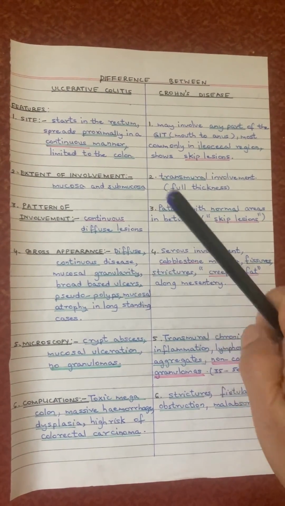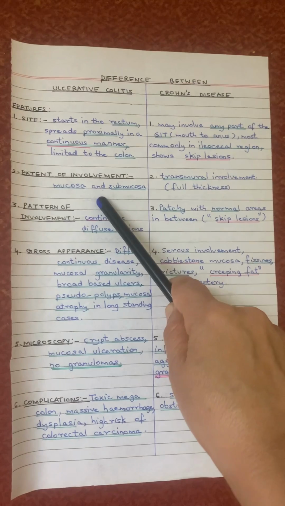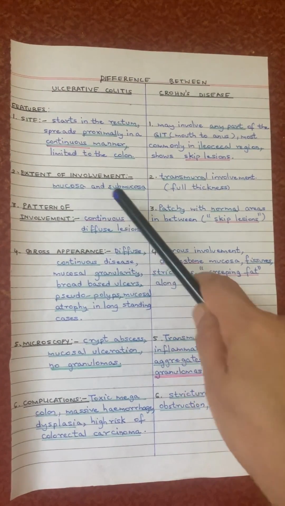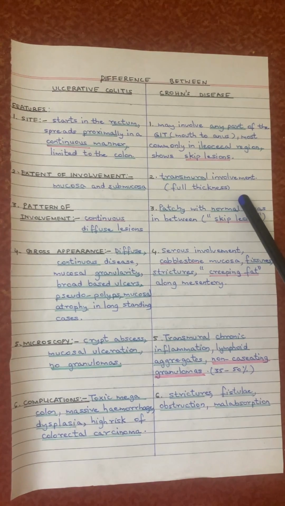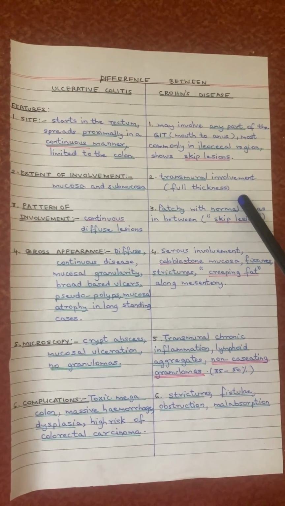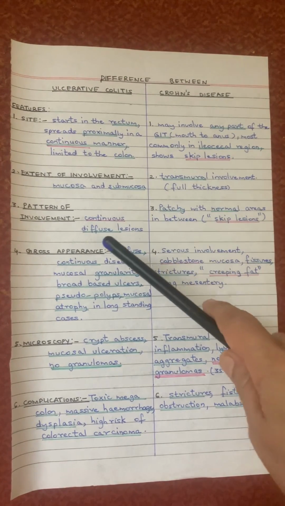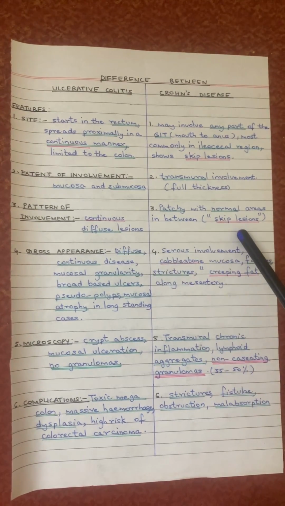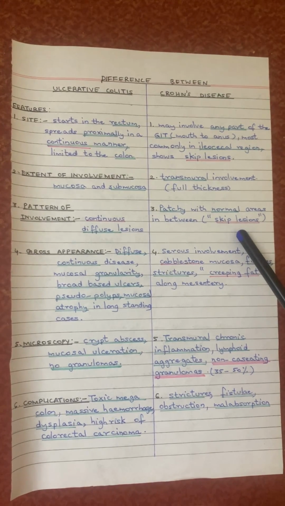Now, the second point is the extent of involvement. In ulcerative colitis, only the mucosa and submucosa are involved, whereas in Crohn's disease, the entire full thickness of the wall is involved. That is, there is transmural involvement. Now, the pattern of involvement. Ulcerative colitis will show continuous diffuse lesions, whereas in Crohn's disease, you will see skip lesions. That means patchy with normal areas in between.